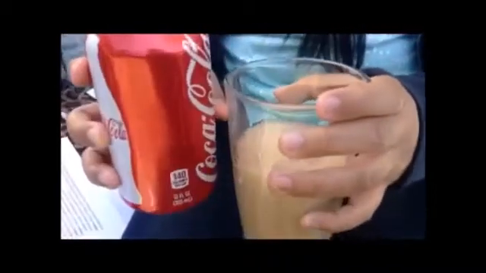Anyways, let's begin. The kinetic molecular theory is when the gas particles are in constant, rapid, random, or straight line motion. Look, you can see the gas jumping up when you pour the soda. Oh yeah, look at that.